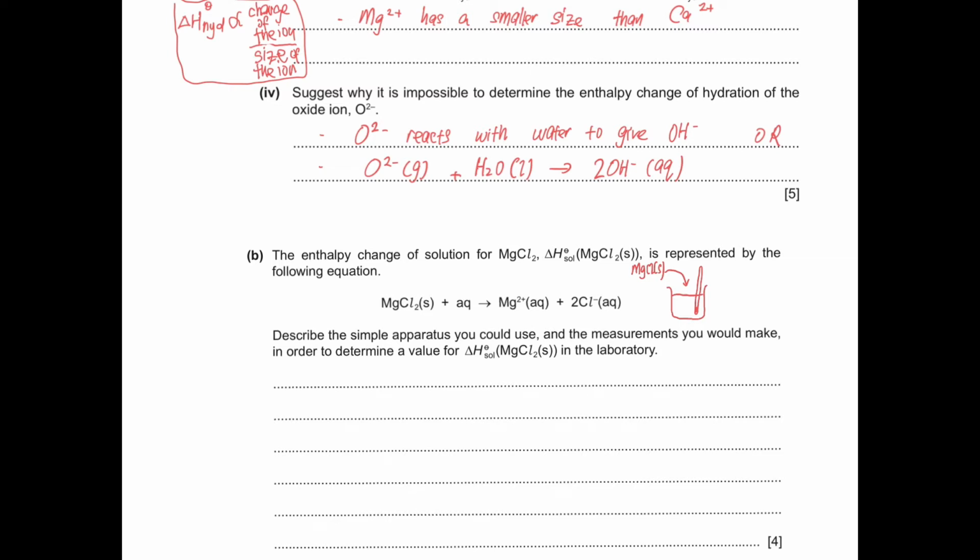after that you have to use Q equal to mc delta T to find out the heat released when you dissolve magnesium chloride. Then you can find out the delta H solution by using Q over mole. The mole here is the mole of magnesium chloride.